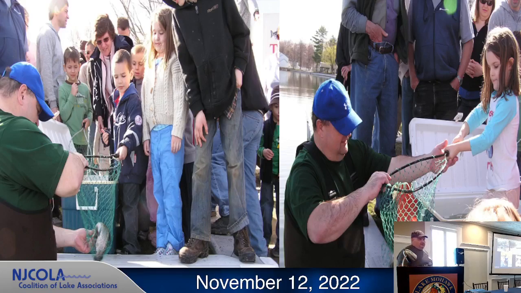The day they come and do the stocking, you need to have that permit near you, at least, in case the state comes by and checks it. So, a lot of stuff just to stock fish, right, where the members would never imagine that's what it was.